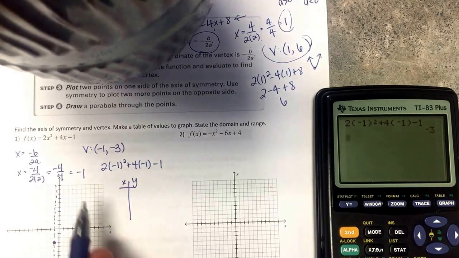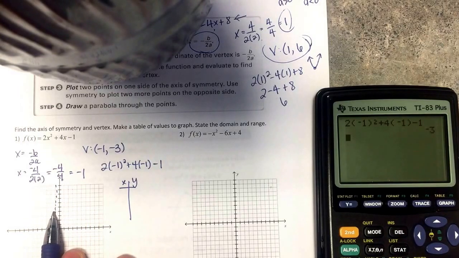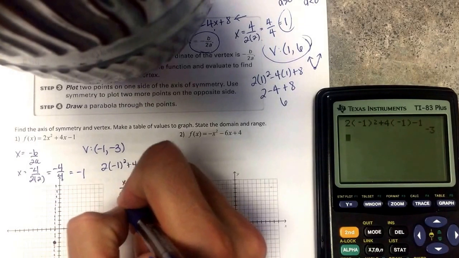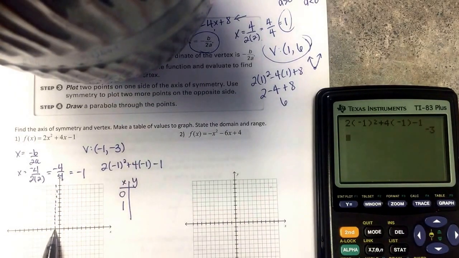So in this case, since my axis is at negative 1, I'm going to choose x values of 0 and 1. I could have also chosen x values of negative 2 and negative 3, and that would have been fine. What you don't want to do is choose numbers way over here where you're way far away from your axis of symmetry. Stay right around your axis of symmetry.